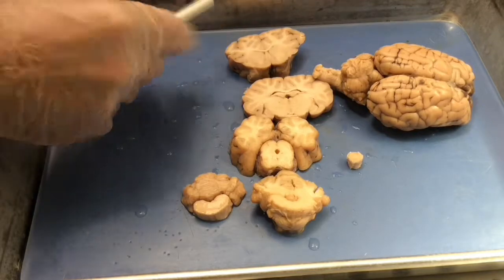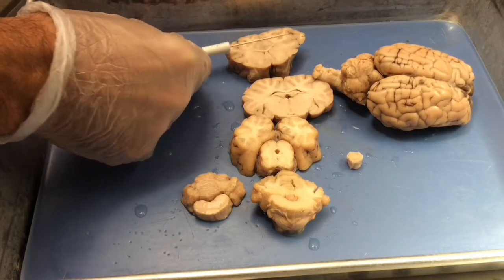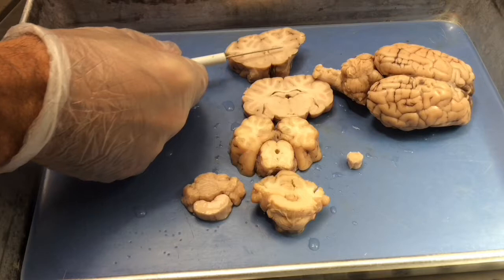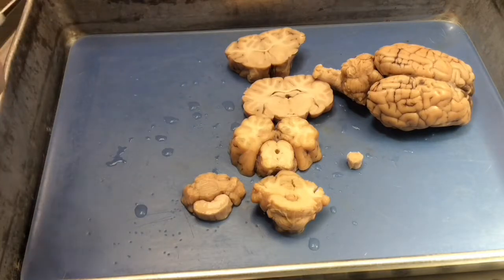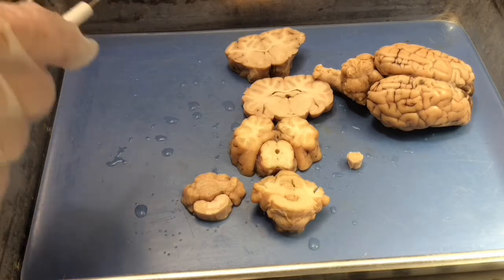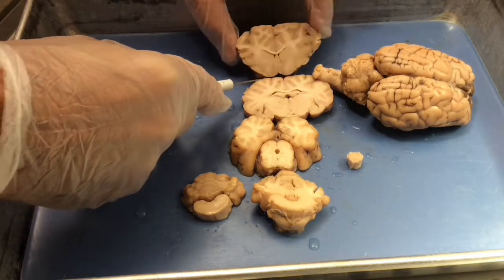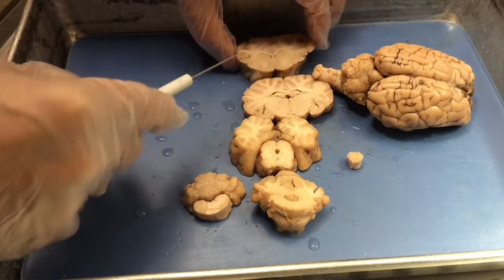Anterior forebrain is characterized by a lot of cortex and the basal ganglia, internal capsule, the lateral ventricles forming that unique kind of back-to-back parentheses shape, and the corpus callosum is usually very bright white.